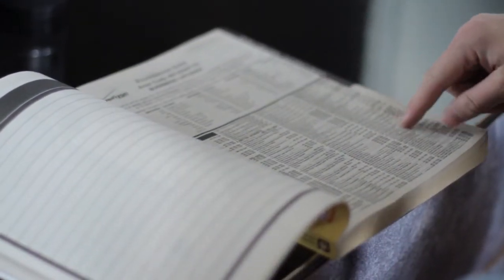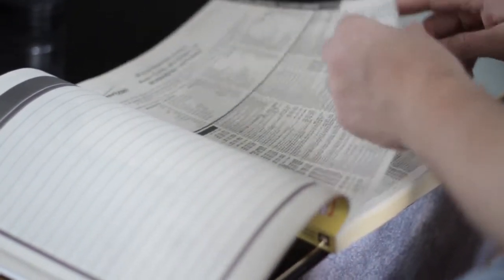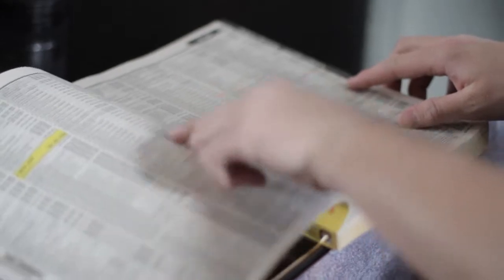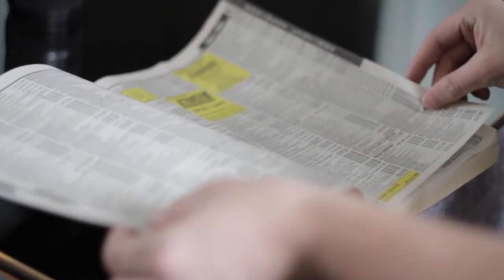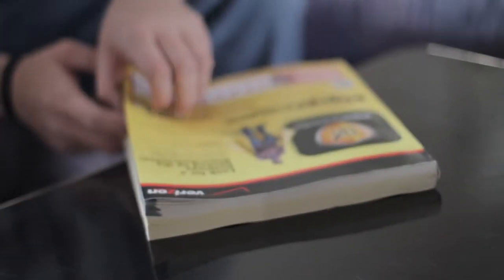Step 2, search page for the name. Step 3, if the name isn't there, move to the next page. And step 4, repeat steps 1 through 3 until you find the name. Now, as you might guess, this method is pretty slow, so you might try something a bit more efficient.